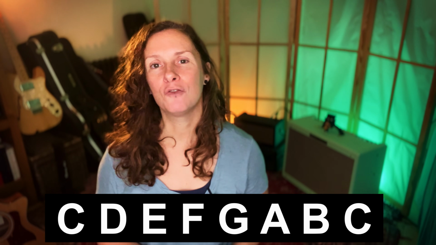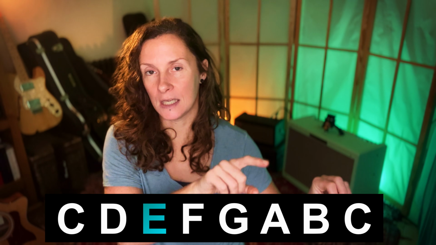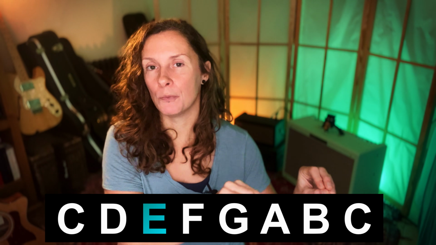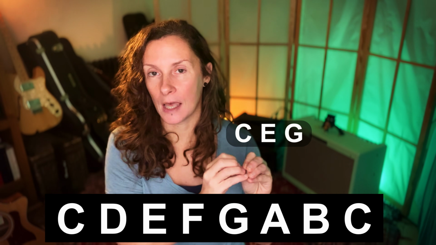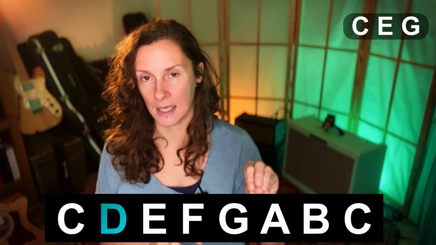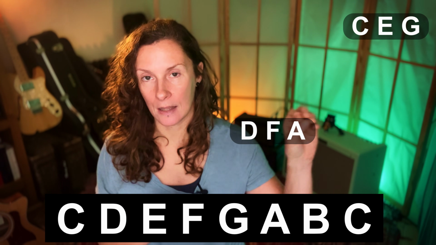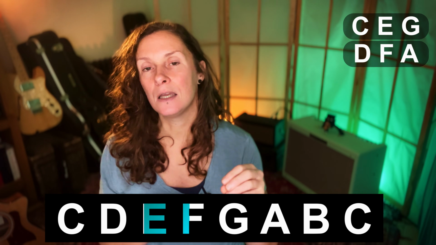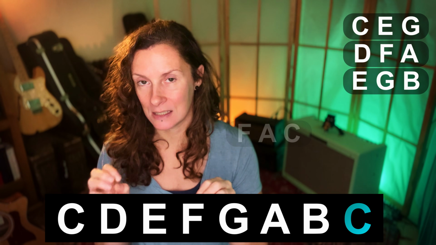The simplest way to get started is to take the notes from the scale and line them up. If we take the C, the 1, jump over the D to the E, take the E, jump over the F to the G, take the G, group them together and put them to one side. We're going to move across, pick the D, alternate, pick the F, pick the A, group them together, put them to one side, E, G, B, group them together, do the same, F, A, C, do the same.